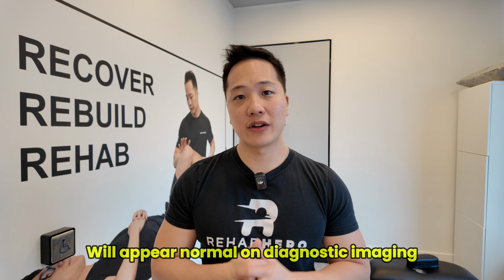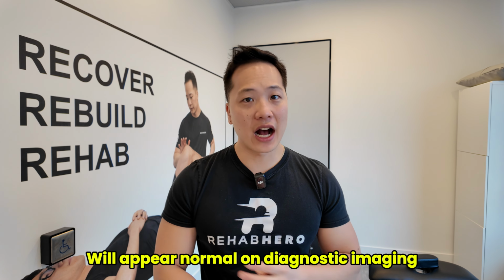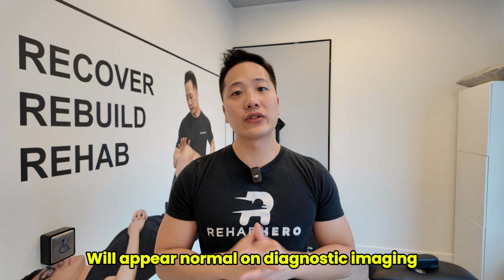Now, this includes stuff like sciatica or the causes of sciatica, including lumbar disc herniations, sacroiliac joint syndrome, lumbar facet syndrome, etc., etc. A diagnosis of exclusion is a diagnosis that will appear negative or normal on things like x-rays, MRIs, ultrasound imaging. All those things will not show what is wrong with your back.